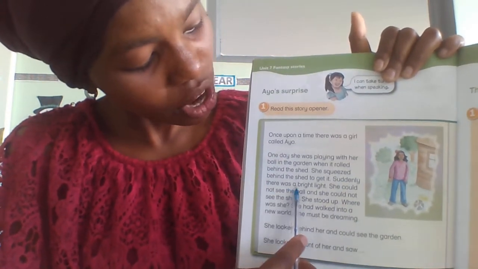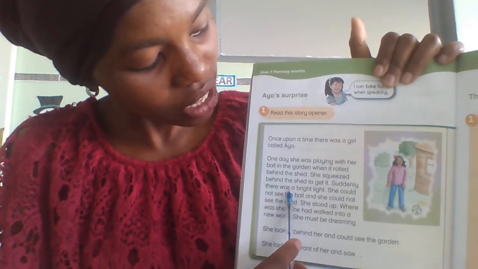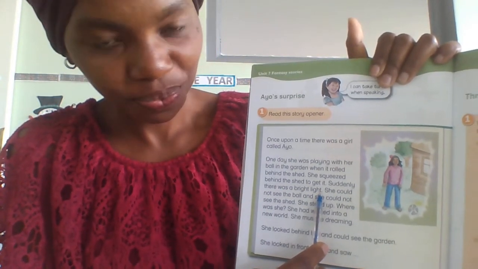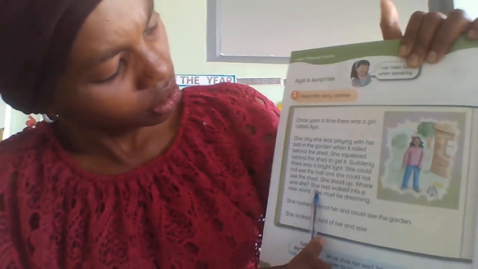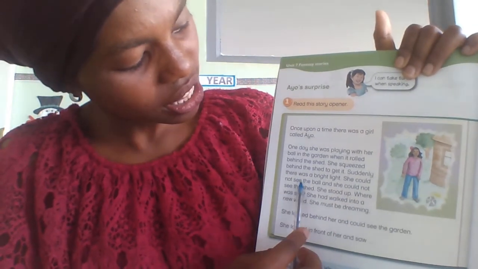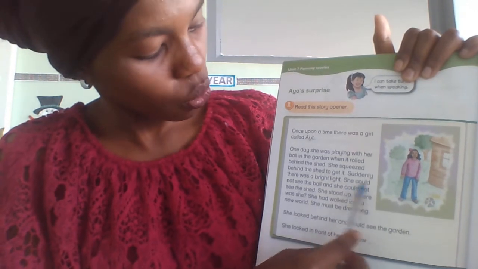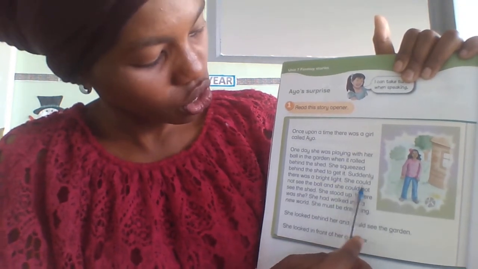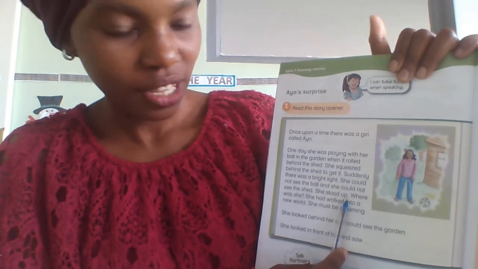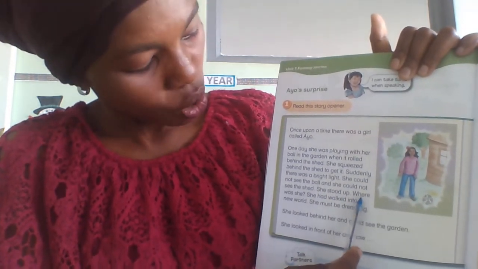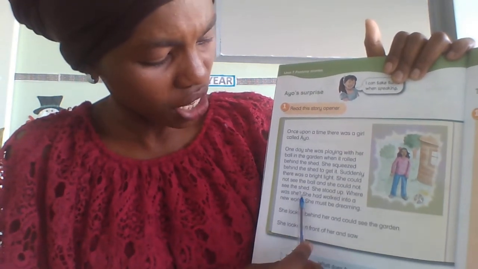Suddenly, there was a bright light. Oh, sorry. She could not see the ball and she could not see the shed. She stood up. Yes, she stood up. Where was she? She was asking herself, where was she?